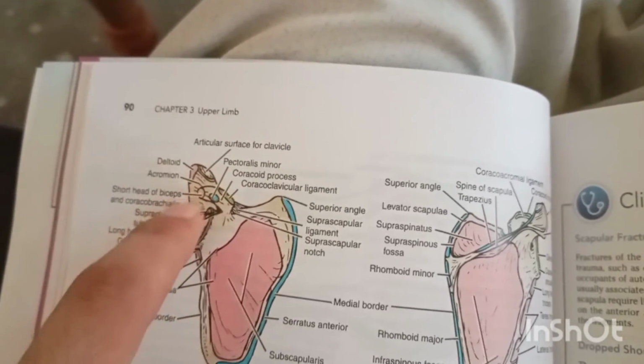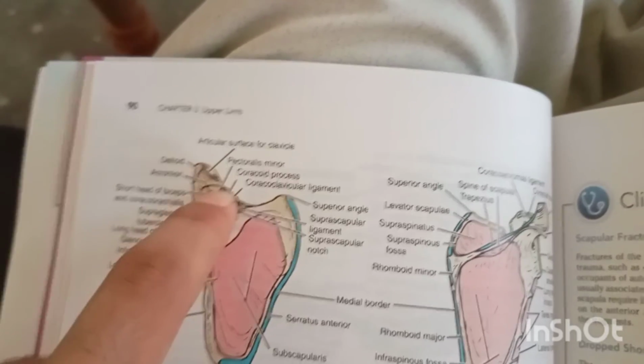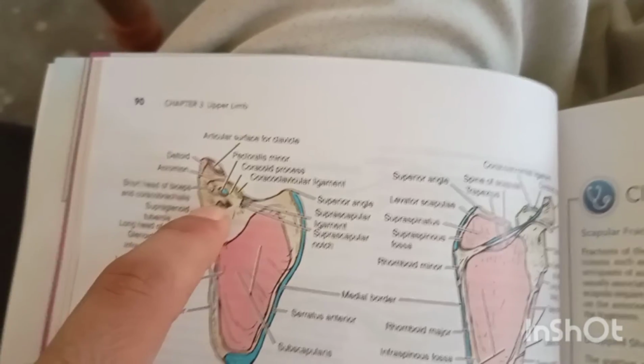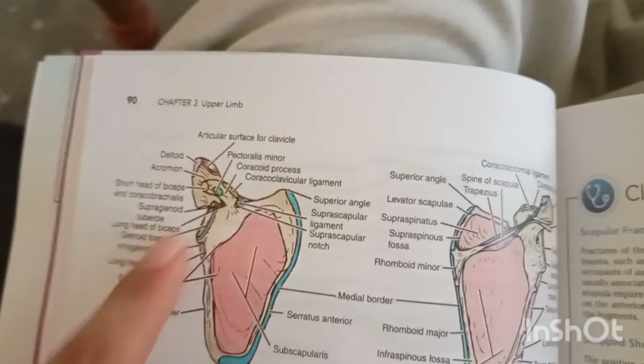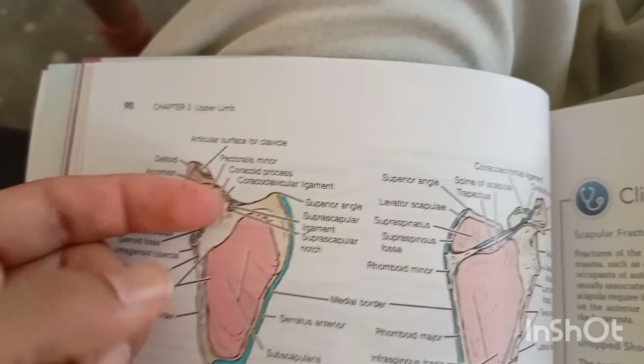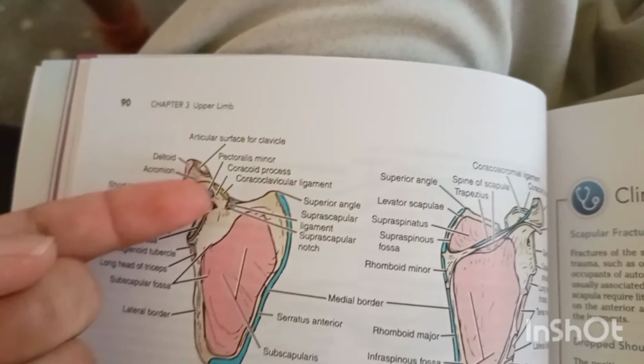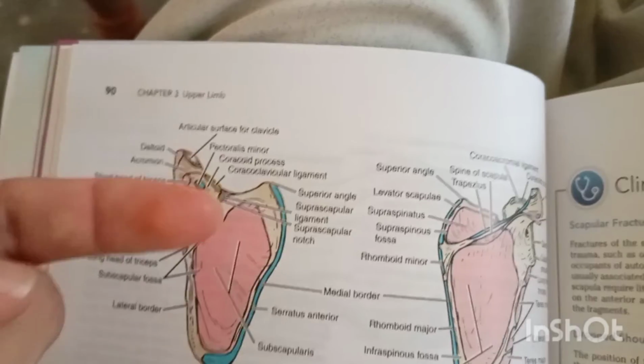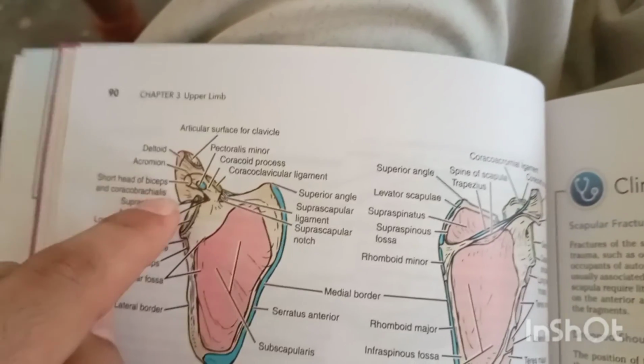Here you see the coracoid process, which you might think is above the glenoid fossa, but that isn't the case. The coracoid process is not above, rather it is here, to the front of the glenoid fossa.